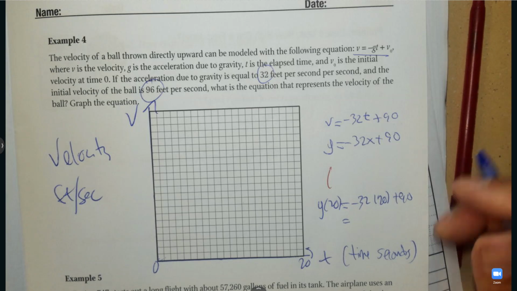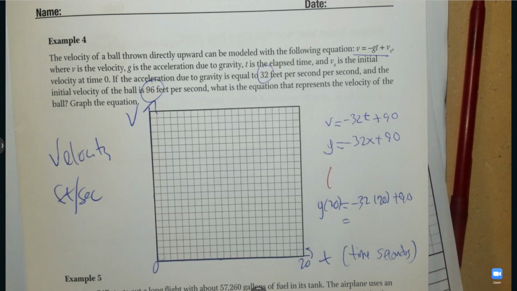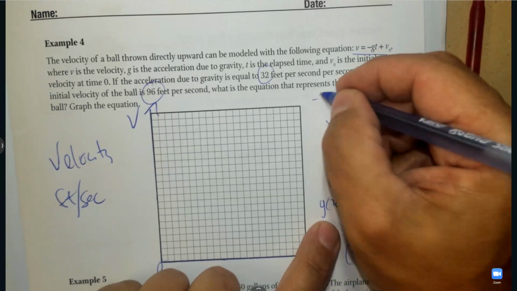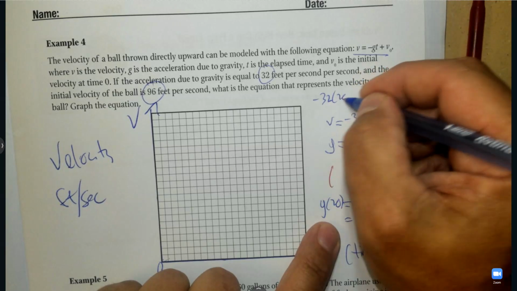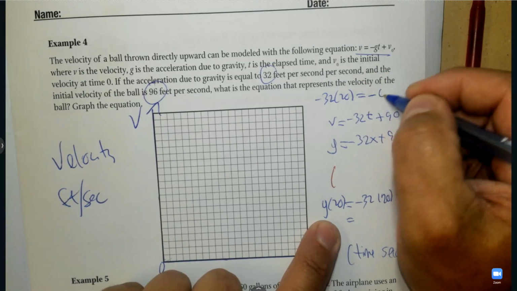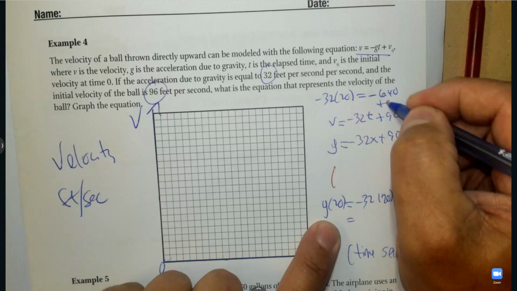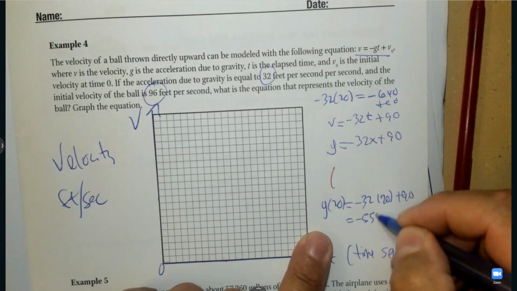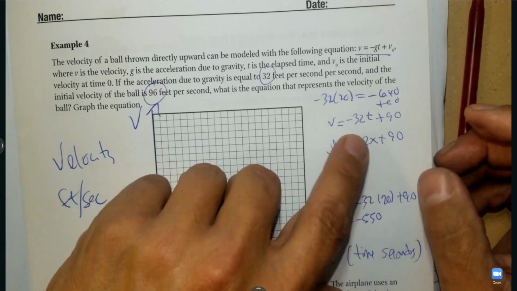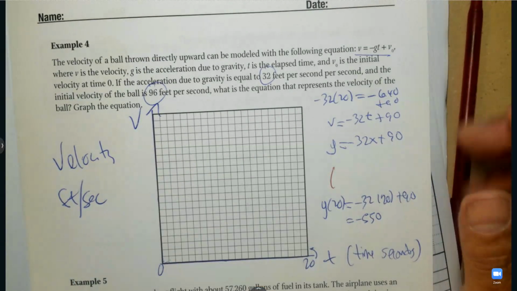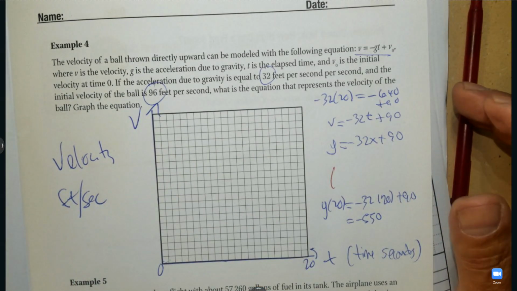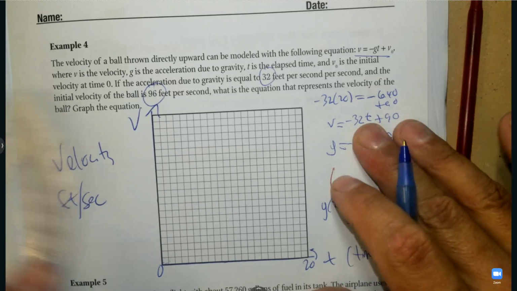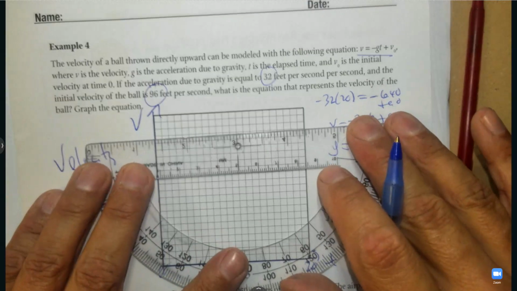So I need to be careful here. When I plug in 0, the answer is 90. So the scale is going to change. We have negative values. So I am going to do this.